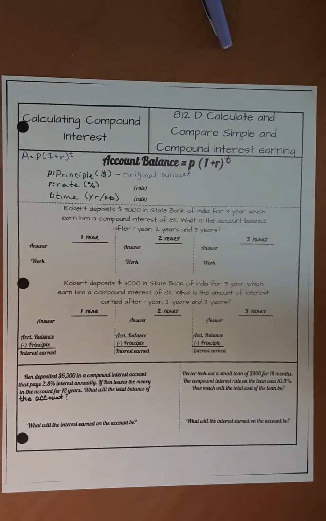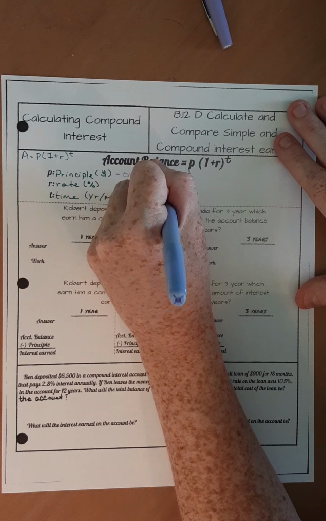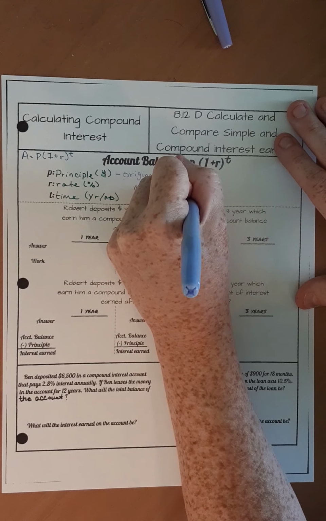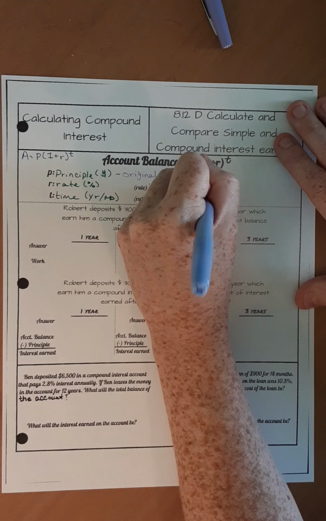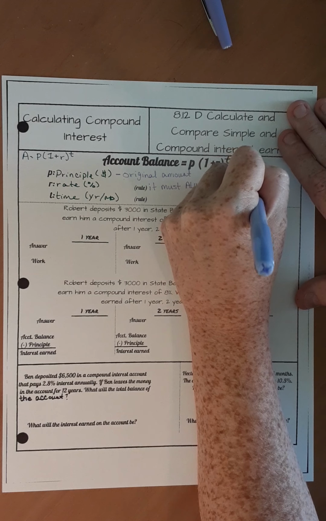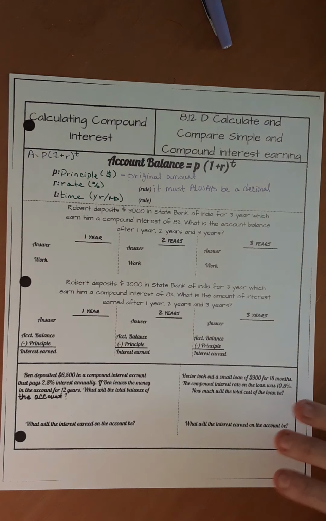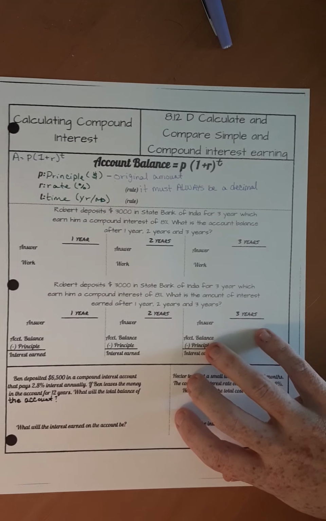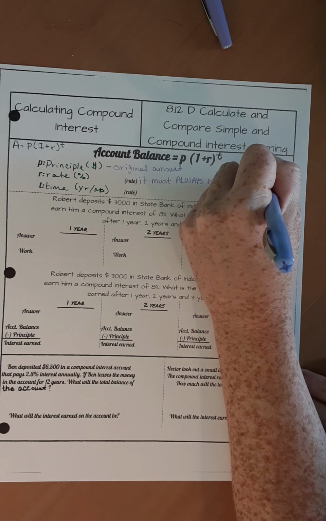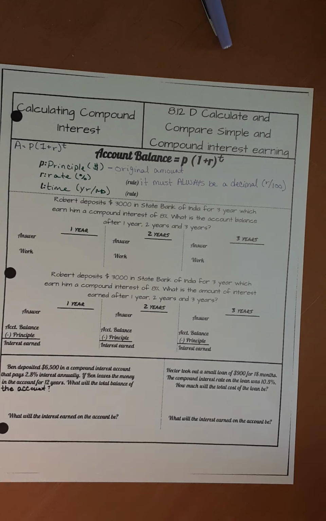Very good. What's our rule for rate? It must always be a decimal. And to make it a decimal, what are we going to do? We're going to divide our rate by 100 before we ever plug it into our formula.